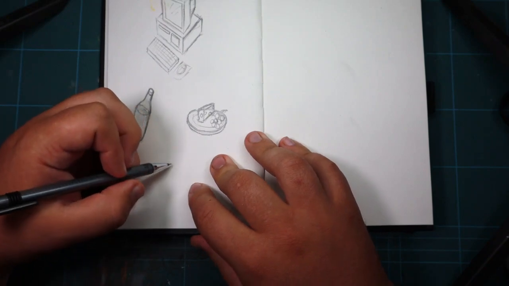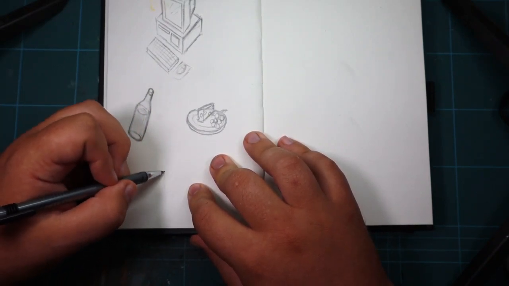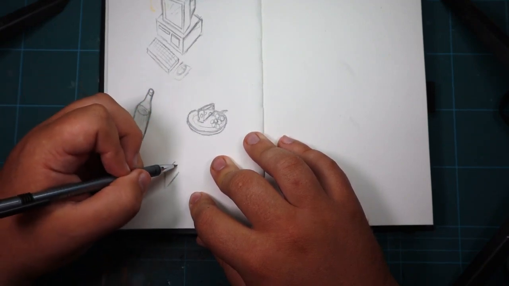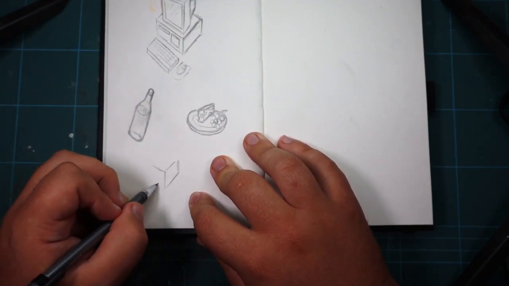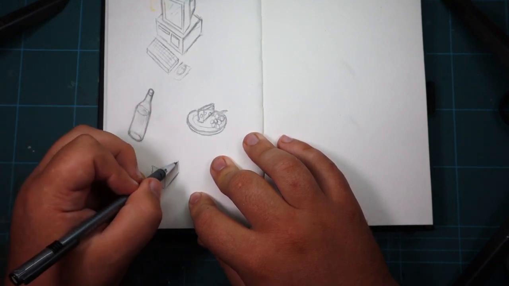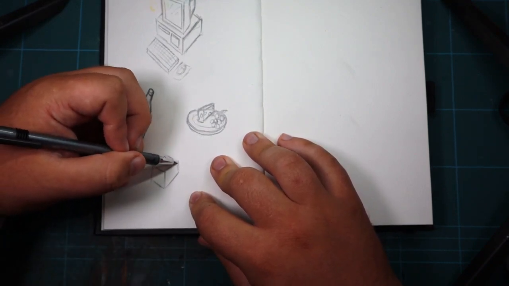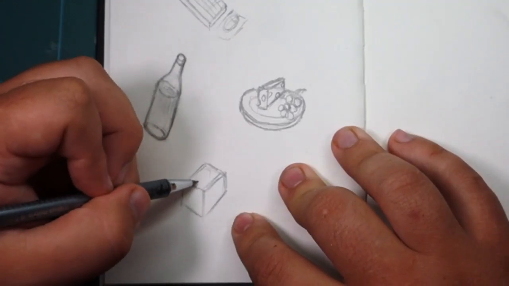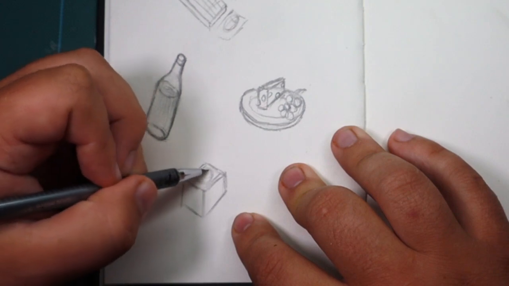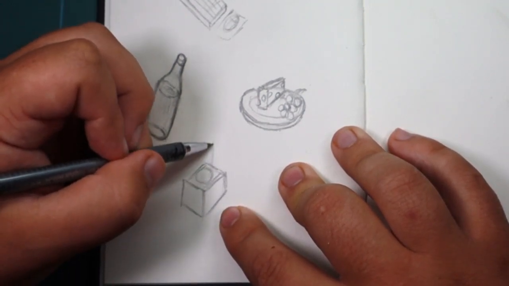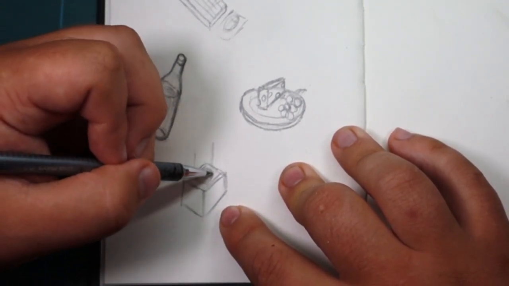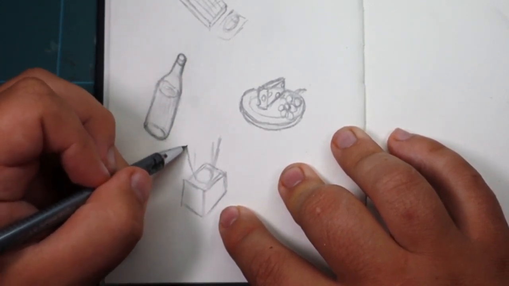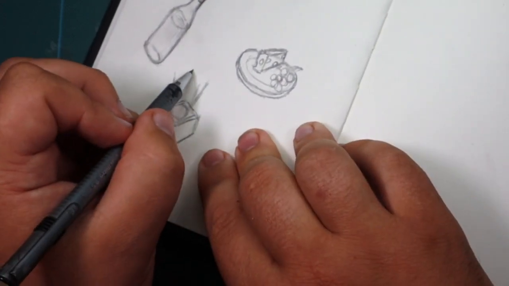But another thing we could easily draw, what about a blender? These are just nice simple shapes. So I want to start off with our square like so, come in like that, and then what we want to do is draw a circle, but we want it to come up as a cylinder. Now blenders aren't always straight up, so I want to actually extend this out a little bit more, maybe like so, and then I can come in.